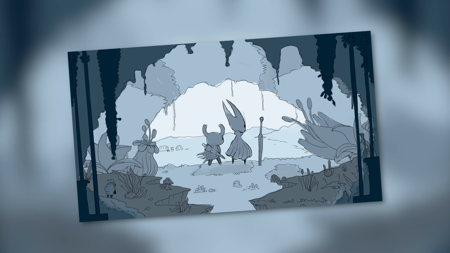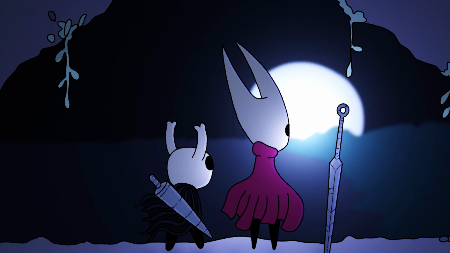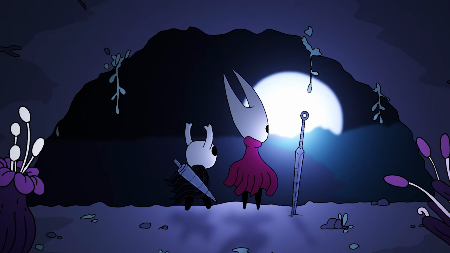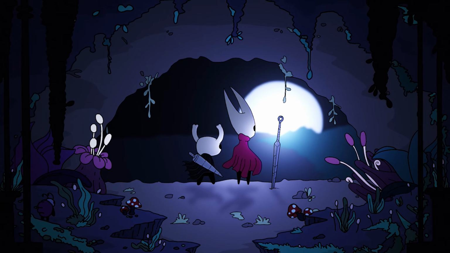In today's tutorial we'll be taking this Hollow Knight sketch and turning it into a layered 3D grease pencil animation in Blender. This is part 2 in a 2-part series, so if you haven't watched part 1 yet you can do so at the link in the description or in the top right corner here. Otherwise, let's just jump right into it.